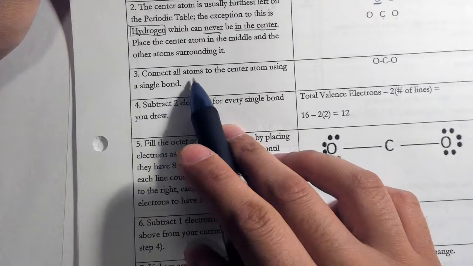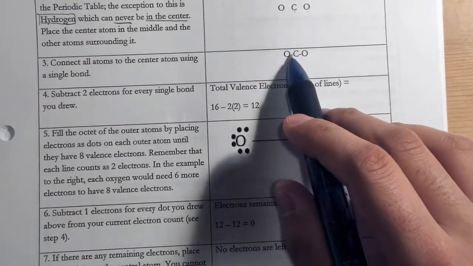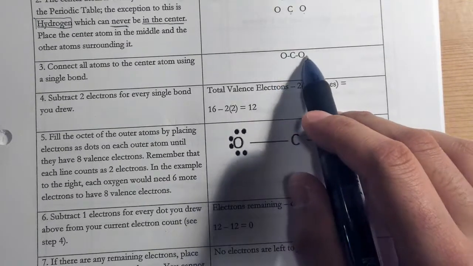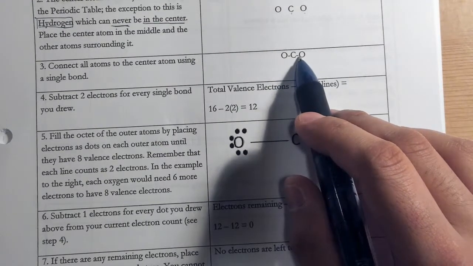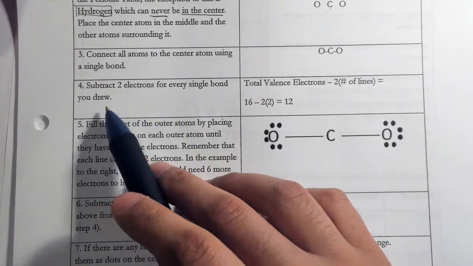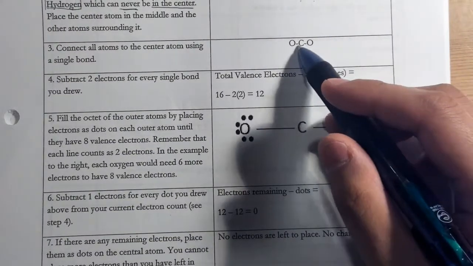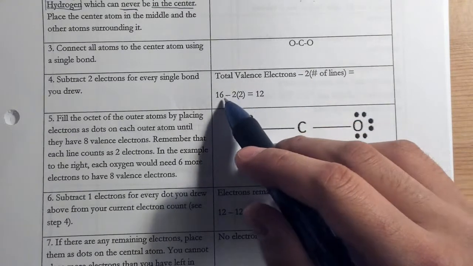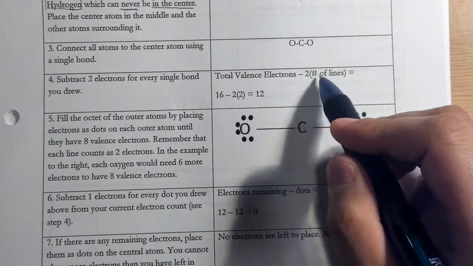Next, connect all atoms to the center atom using a single bond. So we're going to have a line that connects C and the first O, and then the second O connecting with the central atom. The next step is to subtract 2 electrons for every single bond you drew. What it's saying is to subtract the amount of valence electrons that has been used up. So we have a total of 16 valence electrons, minus 2 times the number of lines.